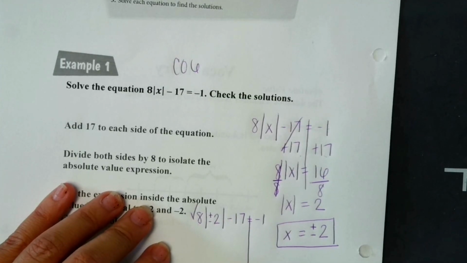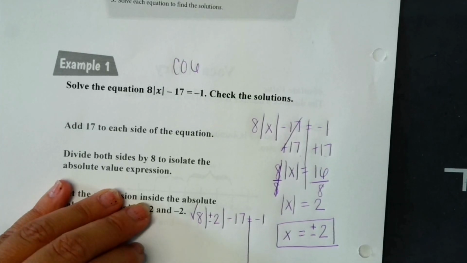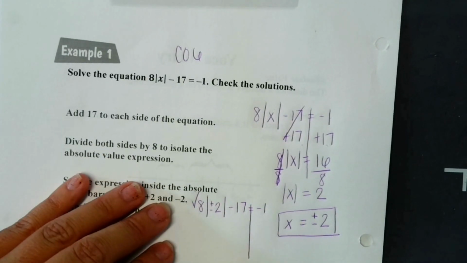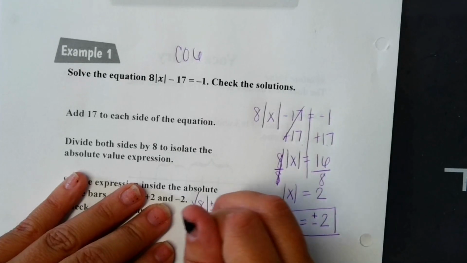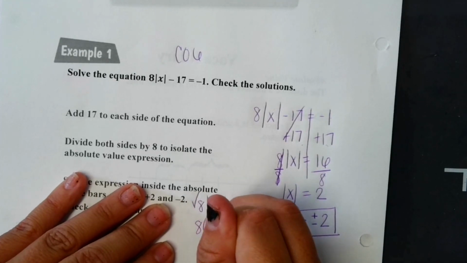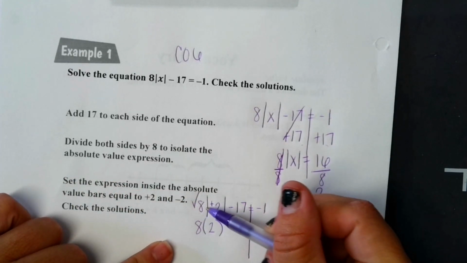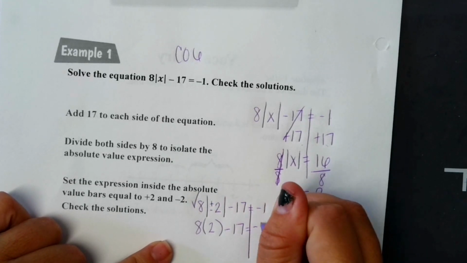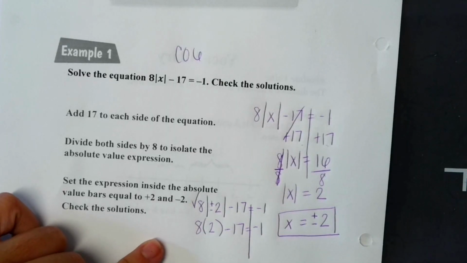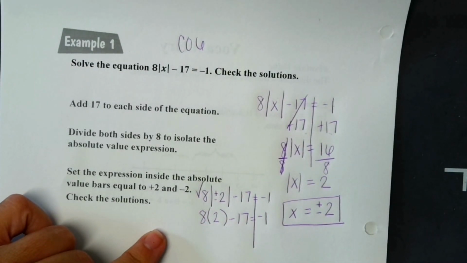Absolute value works just like a parenthesis, so I'm going to do the absolute value first. What's the absolute value of 2 or negative 2? So then I'm going to turn that into a parenthesis because there still means to do what right here? Times. Now what would you recommend I do next? Add 17.